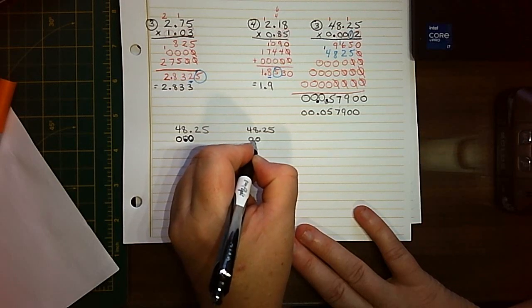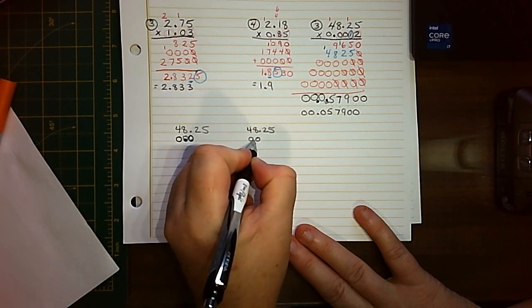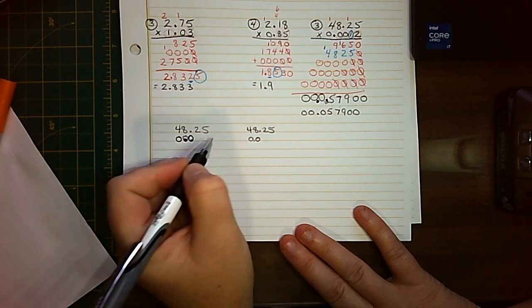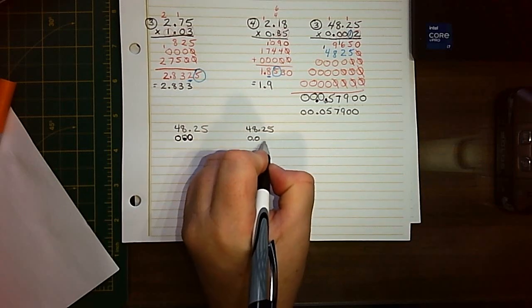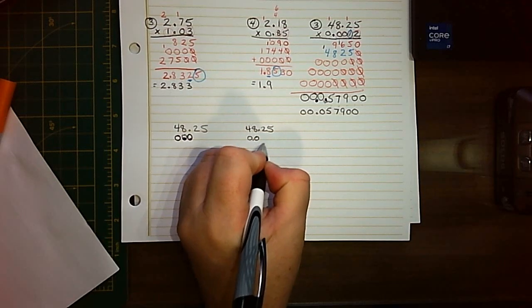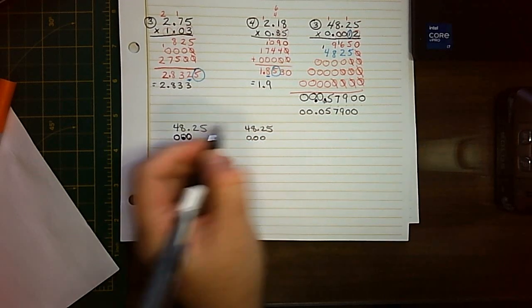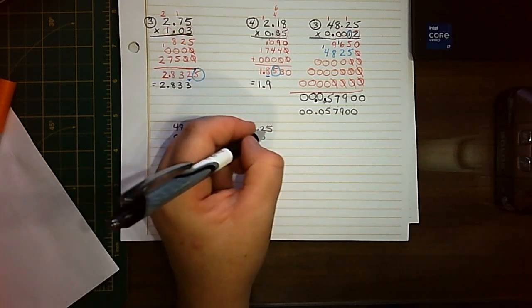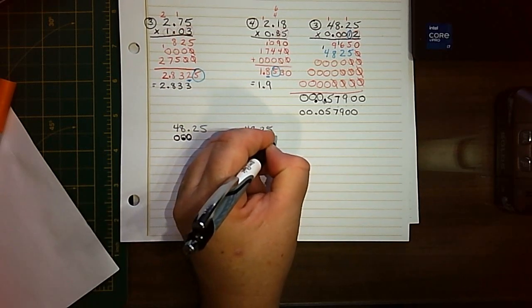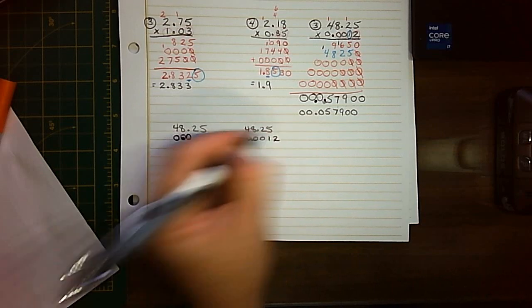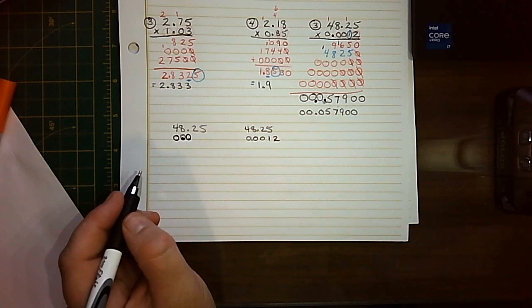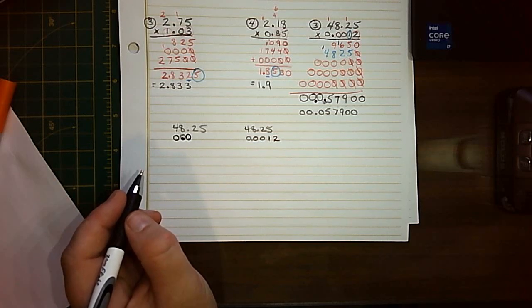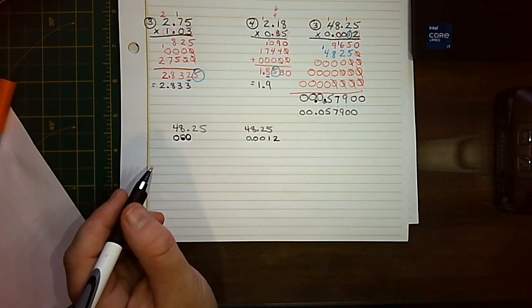I've been offsetting the decimals, but then under the 2 would be a 0, and under the 5 is a 1, and then I have the 2, so 48.250 would be a placeholder there. So it's a little longer, but it's pretty much the same answer.